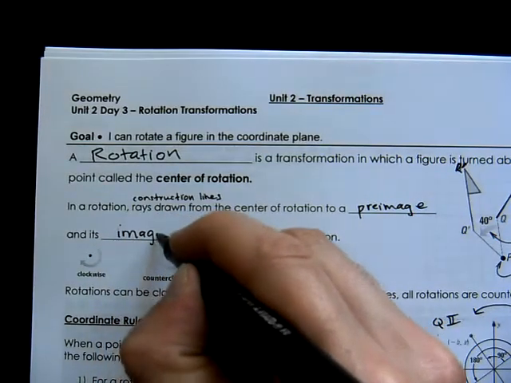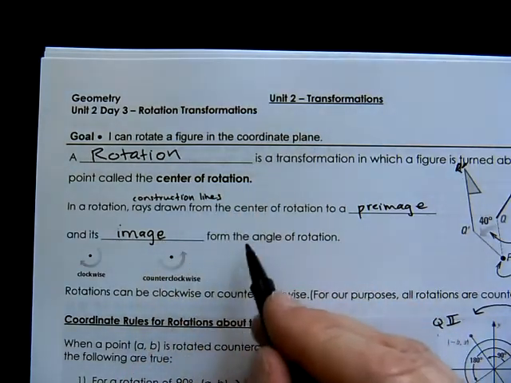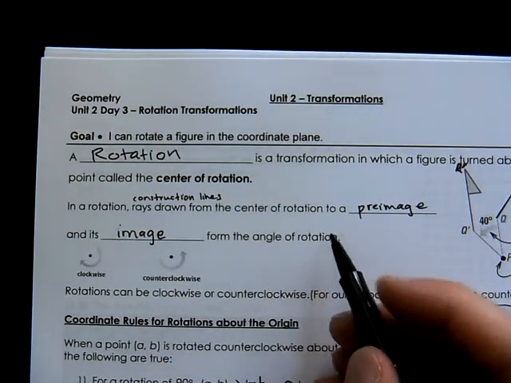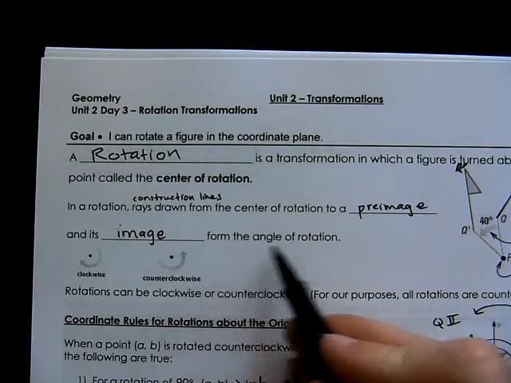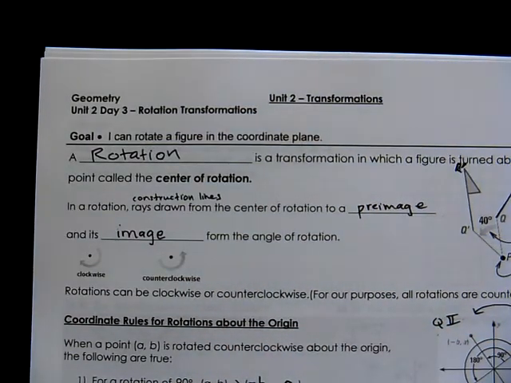So that's what we were doing with the pair of matching points, K and K prime, or L and L prime. Form the angle of rotation. So even the construction lines will match the angle of rotation. All right. If they don't match the angle of rotation, that means our point is in the wrong location. We made a mistake. So it's a way to check your work.